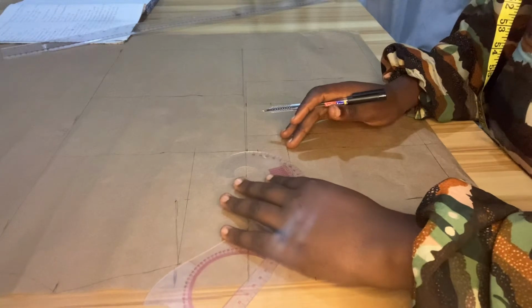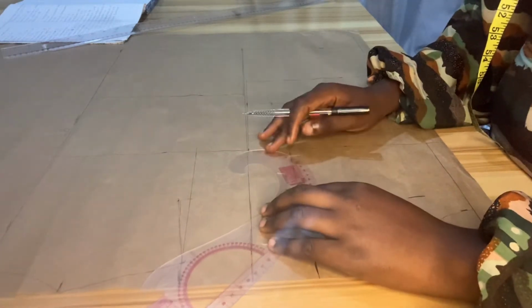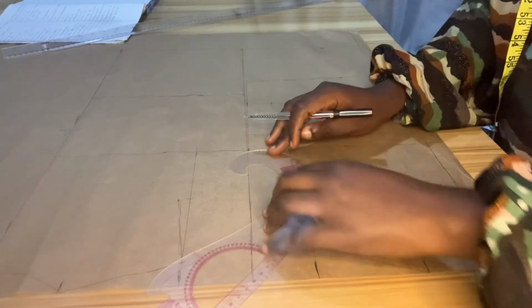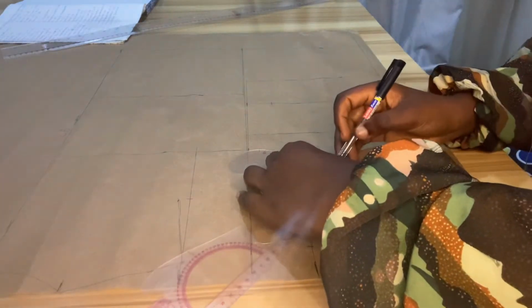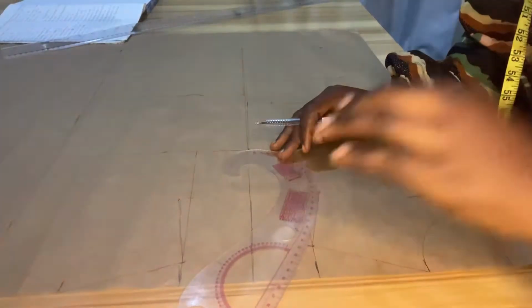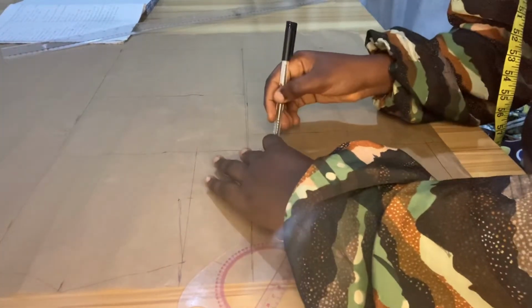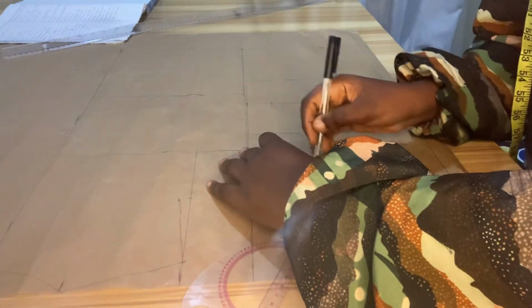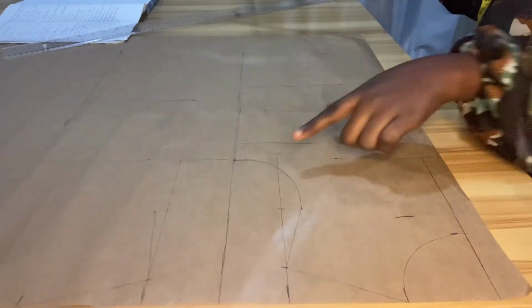So we curve the shoulder, we curve it like this. I'm doing the shoulder and the armhole for the front. This is the armhole for the front.